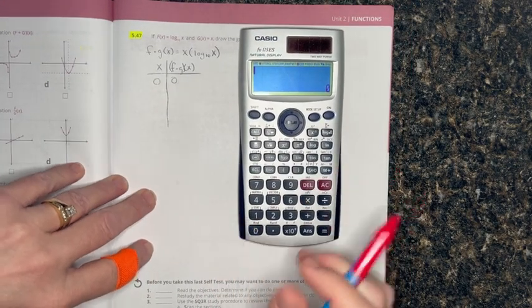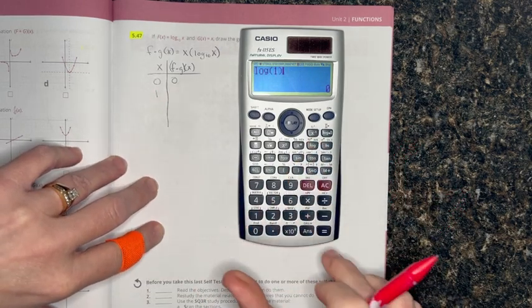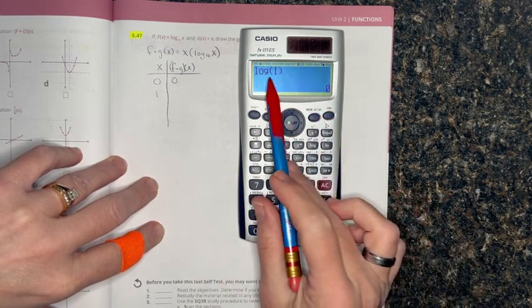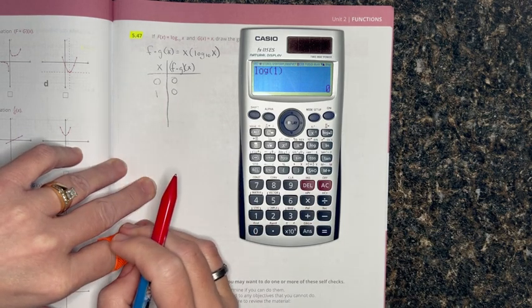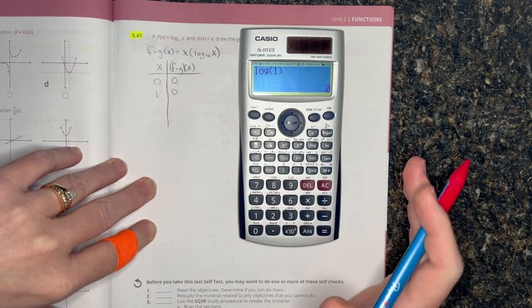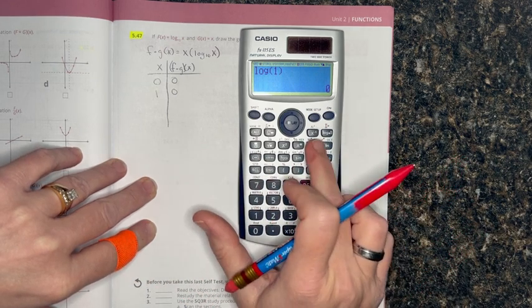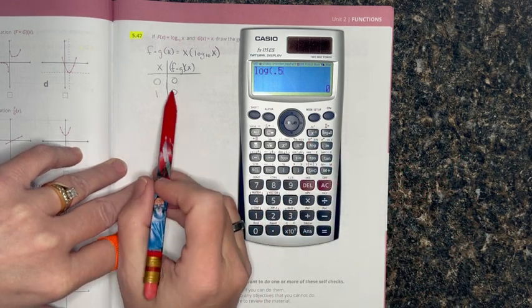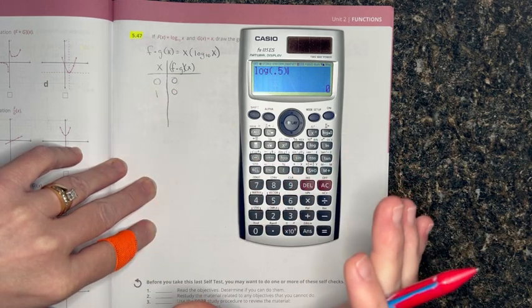Now let's try 1. The log of 1 is 0 times 1 is 0. So even at 1, we're at 0 again. Now, if we do the log of 0.5, because these two numbers are the same, I'm just wondering what falls in between.